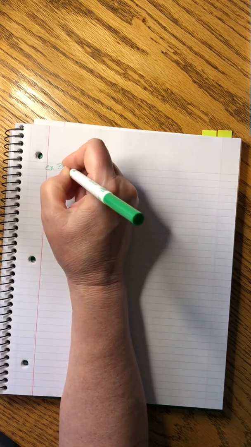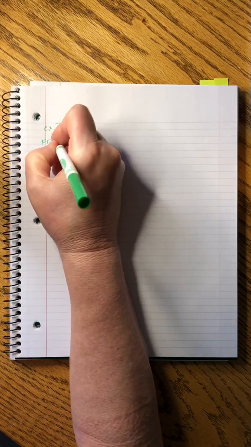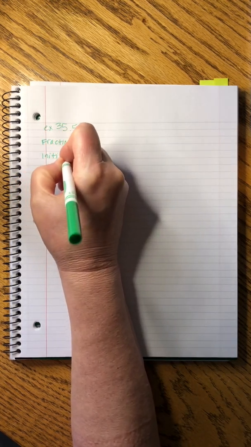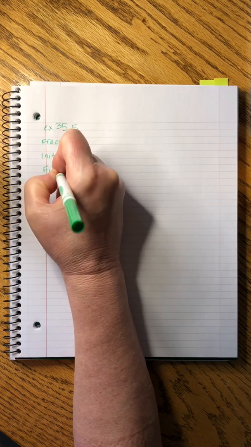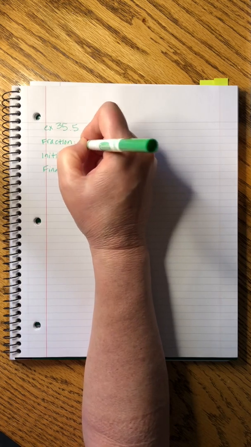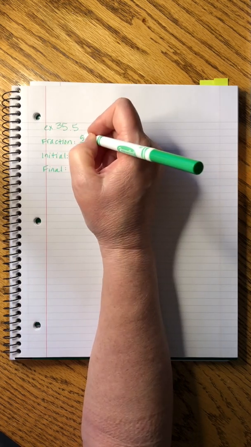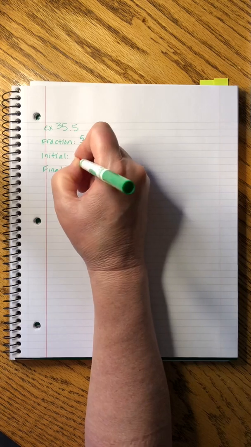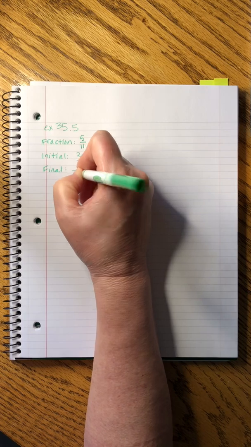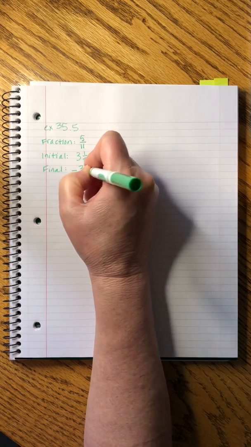Example 35.5. Find the number. Oh, okay. Let me write down my cues first. Fraction, initial, final. Find the number that is 5/11 of the way from 3 1/8 to minus 3 5/8.